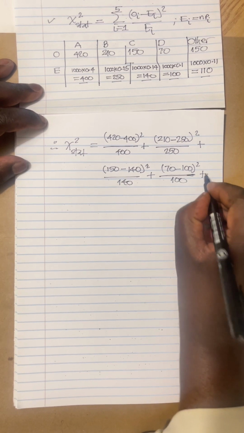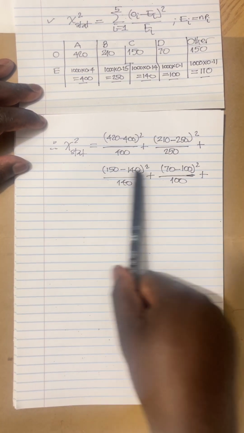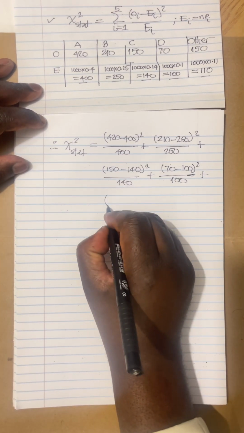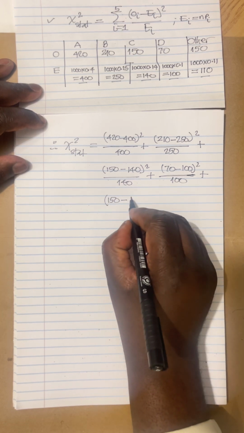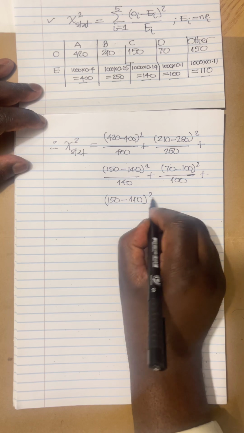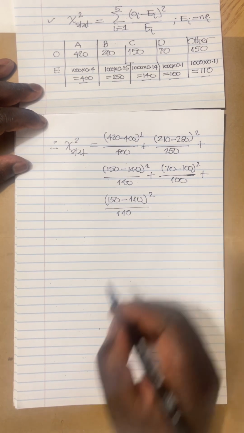And then plus the last part, observed 150, expected 110, all squared divided by expected 110.